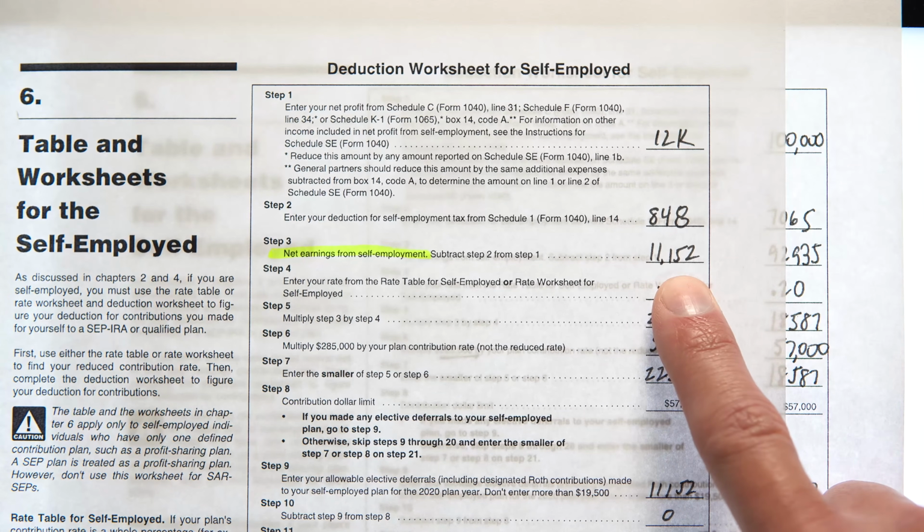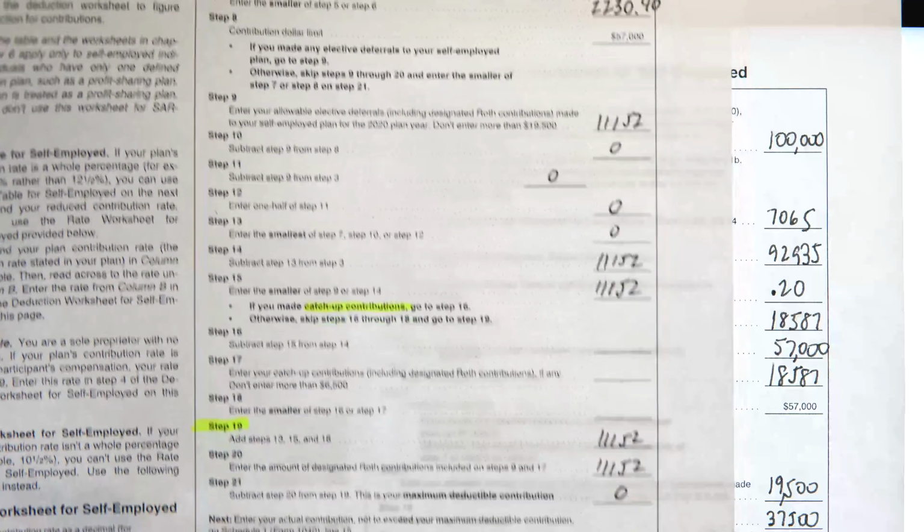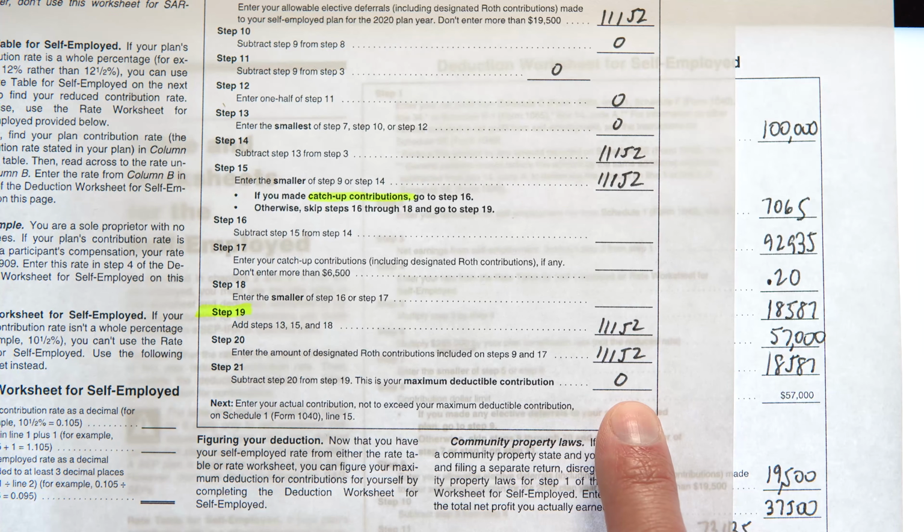So the $11,152 is the maximum amount that you can put into the solo Roth side. But that means if it's below, then it's not going to leave us with any other money to put into the traditional side. So if you're below that threshold, while you can put a bunch of money into the Roth side of your solo 401k, you're not going to have anything left if you're trying to max it out.